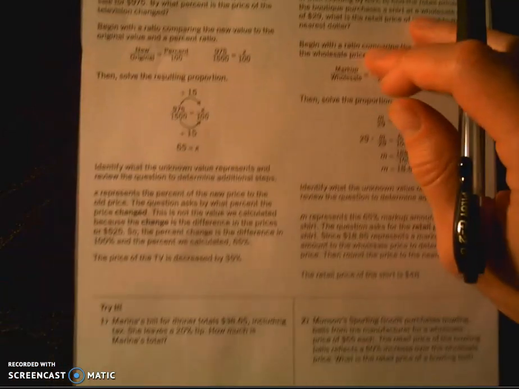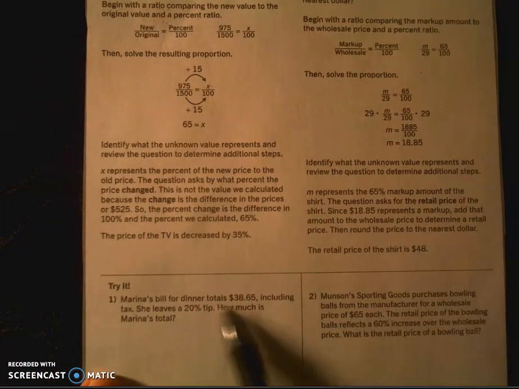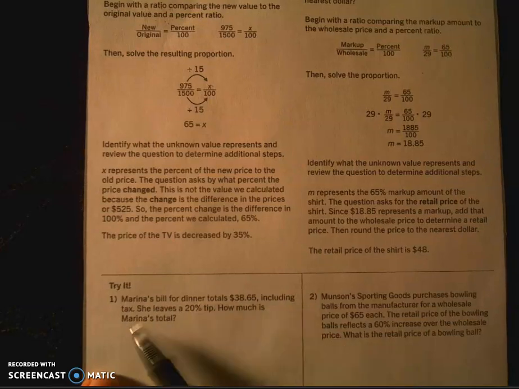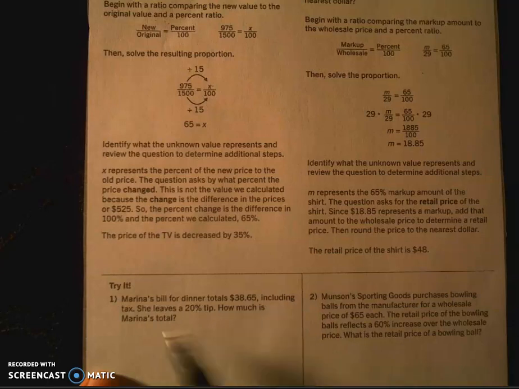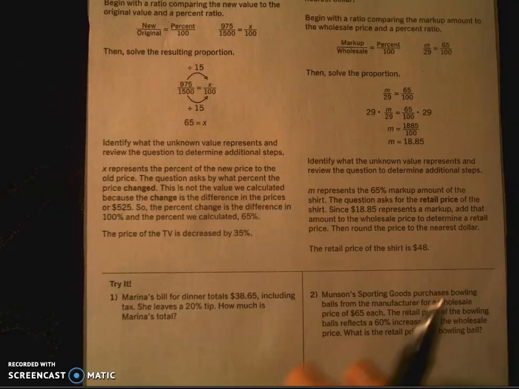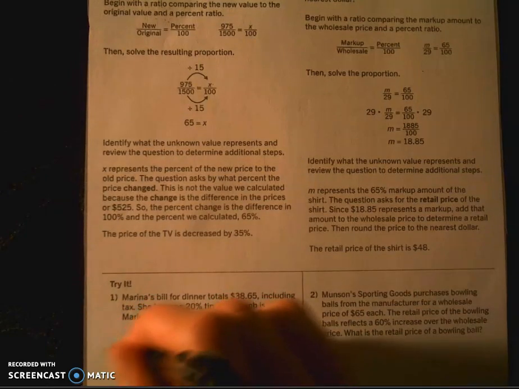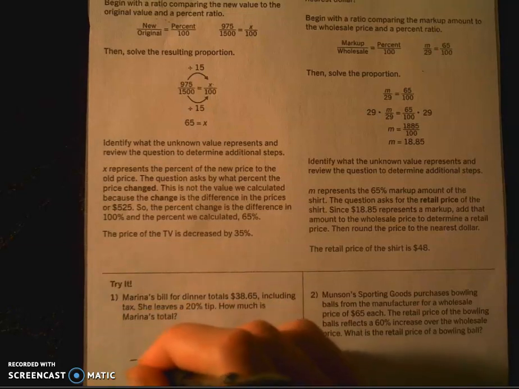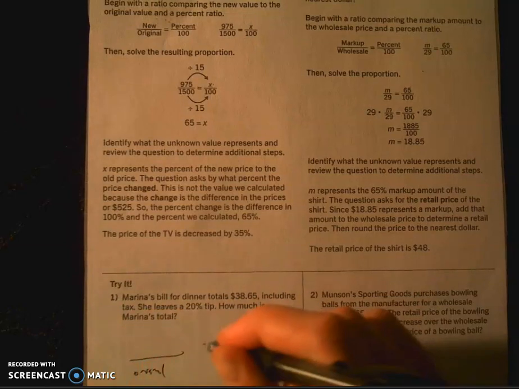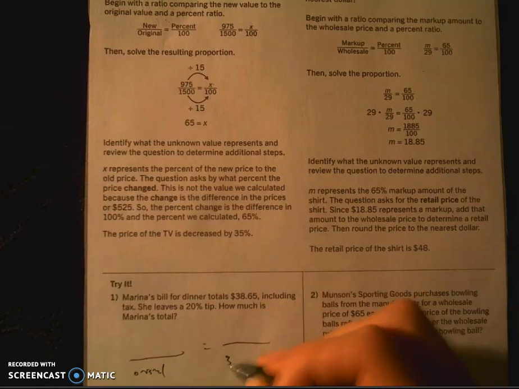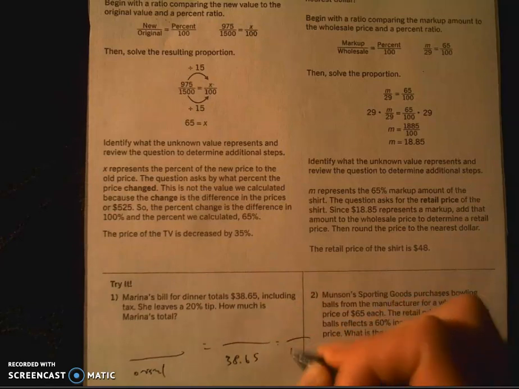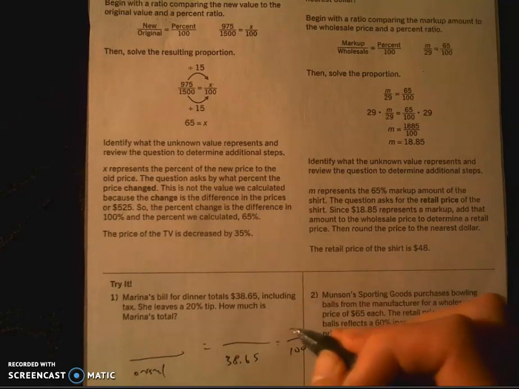All right, so let's look at this. Marina's bill for dinner totals $38.65, including tax. She leaves a 20% tip. How much is Marina's total? So whatever her total is, now we've talked about percent before. I'm going to show it to you in proportion form. So it's going to be original, which is the 100. So that's our 38.65. And we've got a 20% tip.